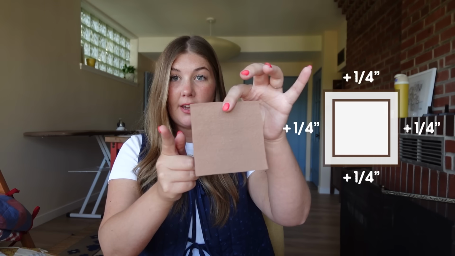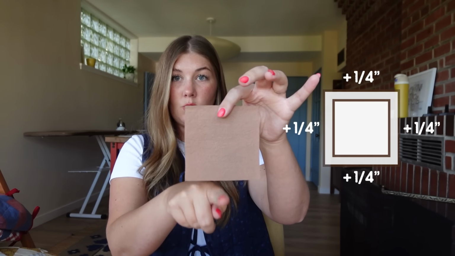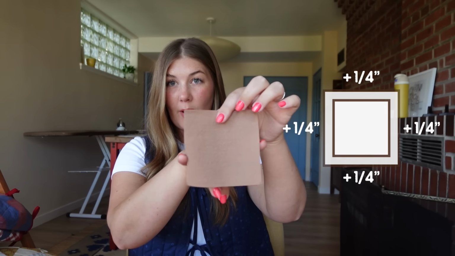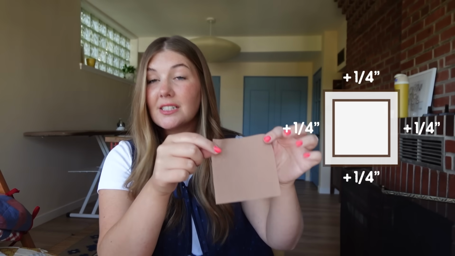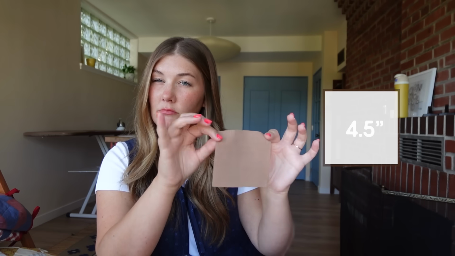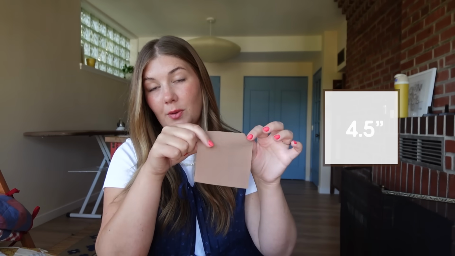Basically, we need to add 1/4 inch of seam allowance on all 4 sides. So like 2 on this side, 2 on this side. 1/4 inch twice is 1/2 inch. So our square measurement that we are going to cut is 4.5 inches, not 4 inches. And then once it's all sewn together, the finished square size will be 4 inches.